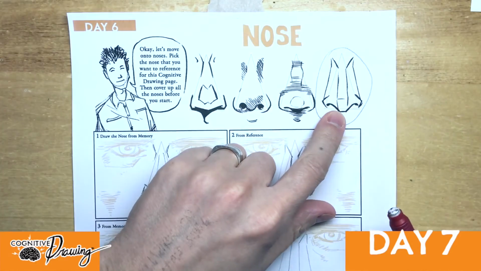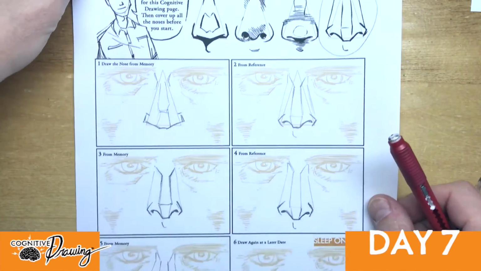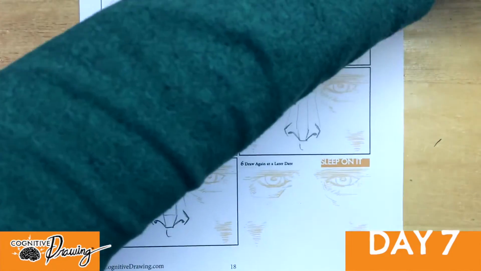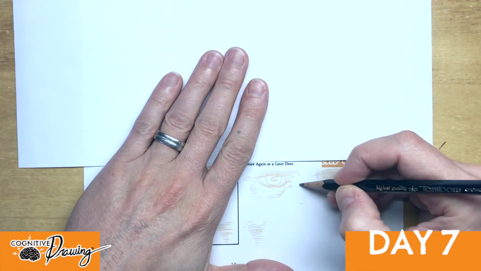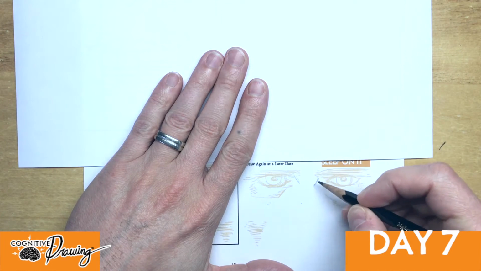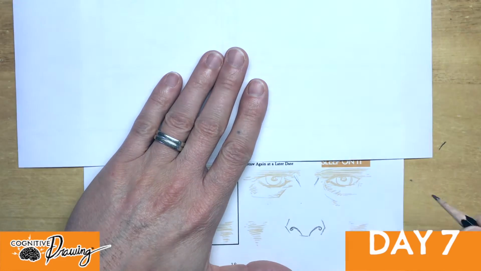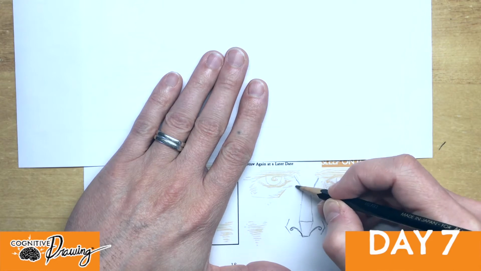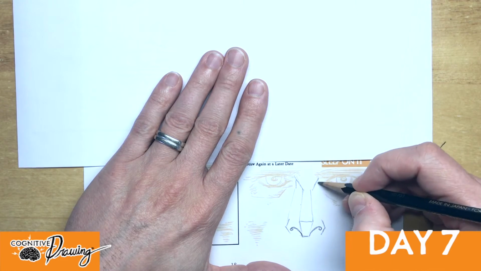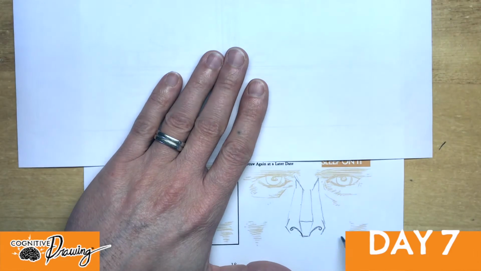Where's my nose that I picked? Okay, so we picked this nose. I'm going to look at it just real quick, and then I'm going to try to draw it again from memory. Okay, it seemed like this was kind of a wider thing. I remember these weird nose hole shapes that I was excited about learning. This came straight down and then angled out.